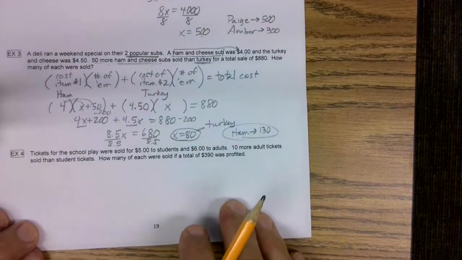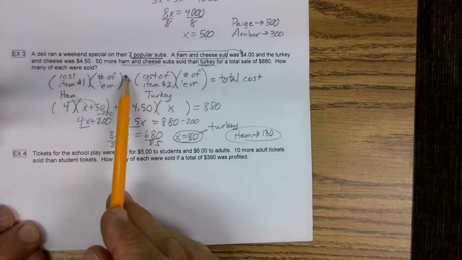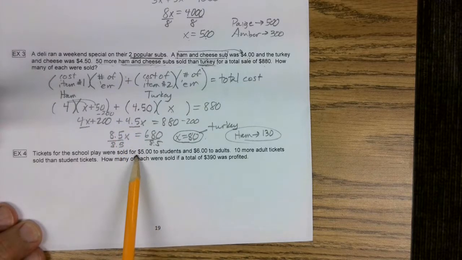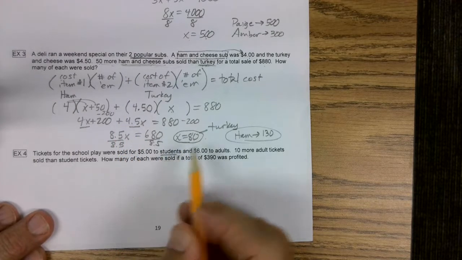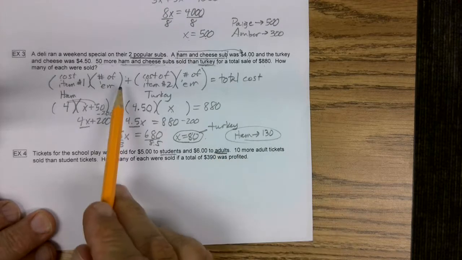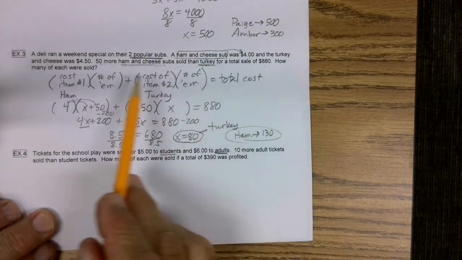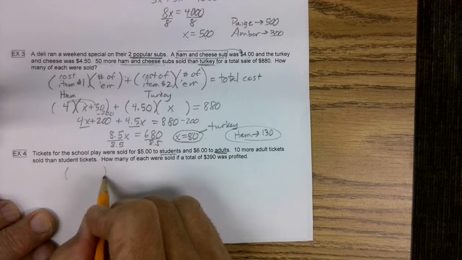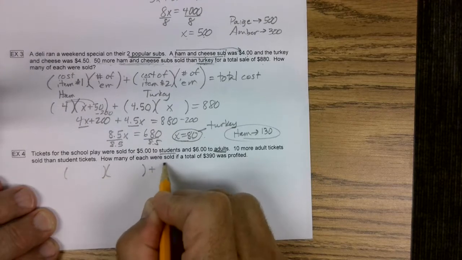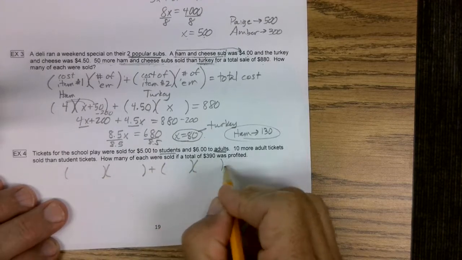All right, this one's very similar. Very, very similar. This is about sandwiches. This one's about tickets. You can see you've got student tickets and adult tickets. Now, I'm not going to rewrite this whole little formula thing, but I'm going to fill things in as I find them.